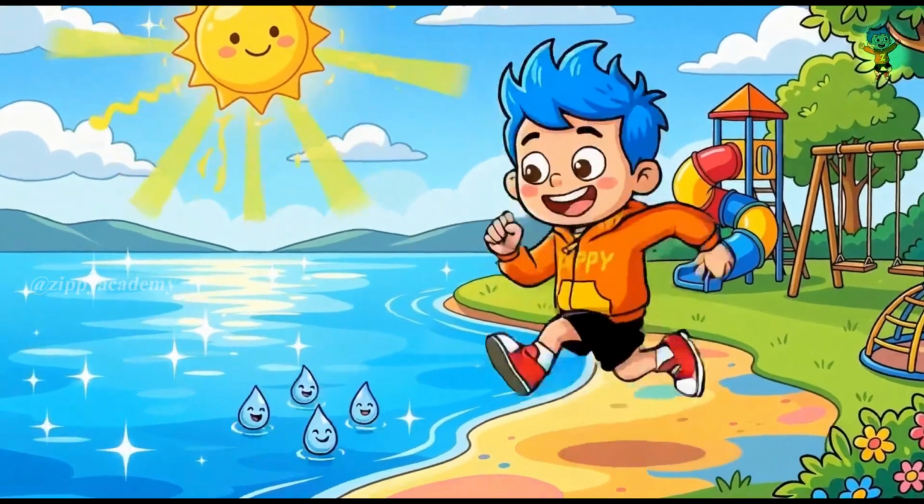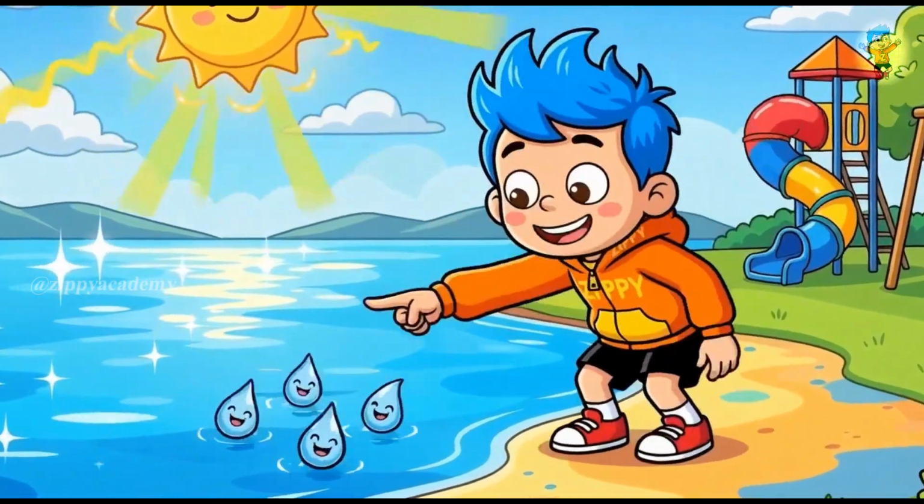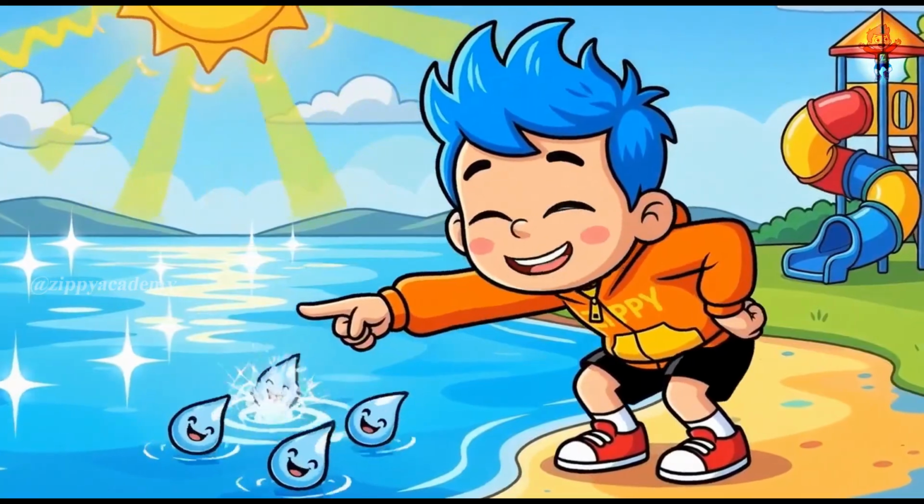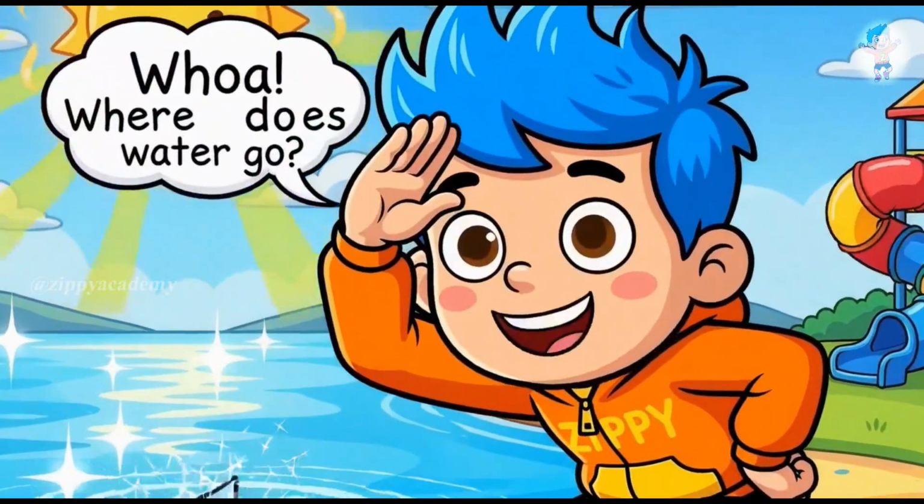Hi friends! Zippy is looking at water in a lake and wondering where it goes when it disappears. Whoa, where does water go?